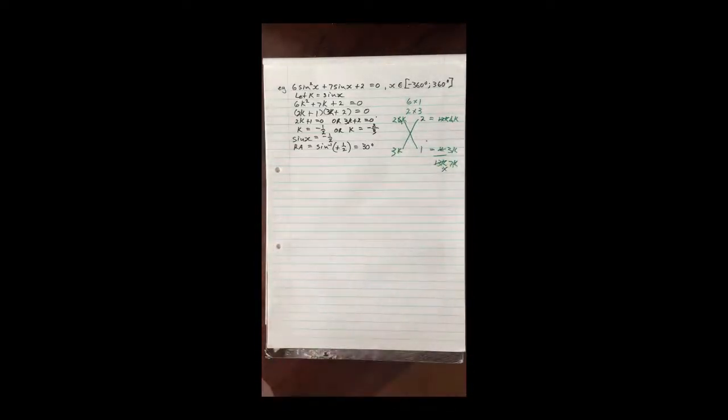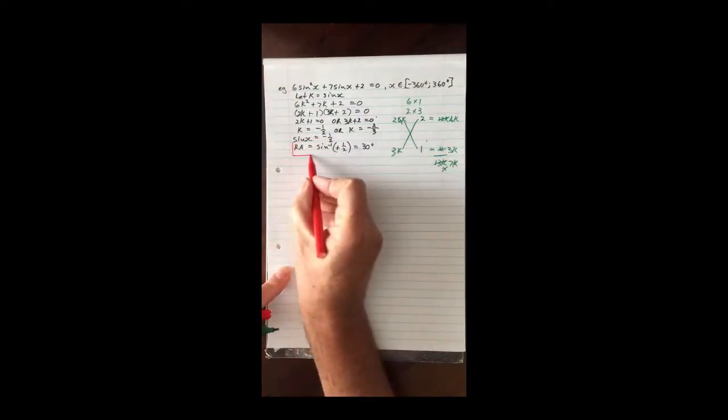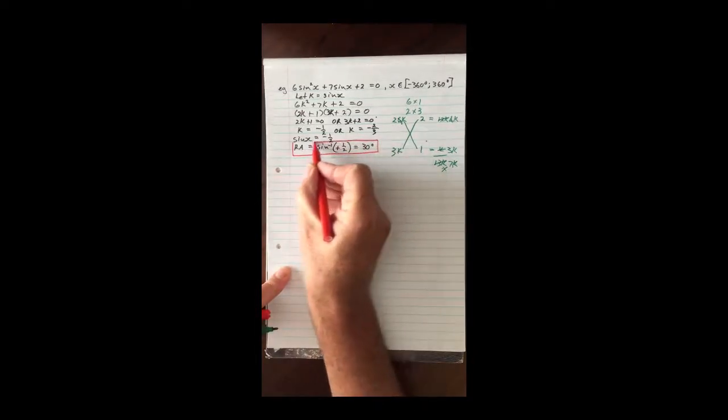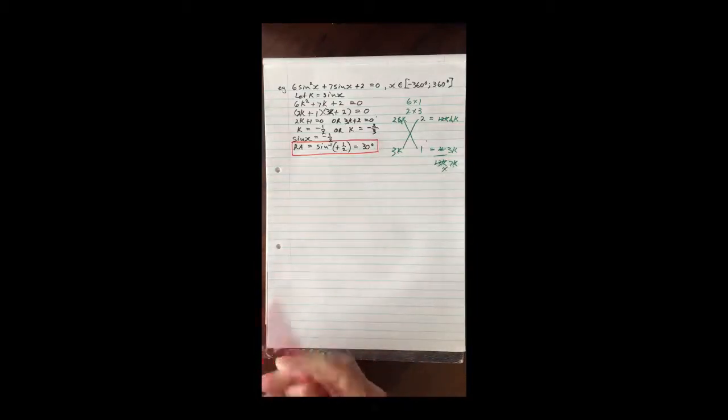So let's emphasize that a bit to make sure that we will remember this. So my reference angle in this situation here is 30 degrees. We will deal with that one just now. Let's continue with this now.